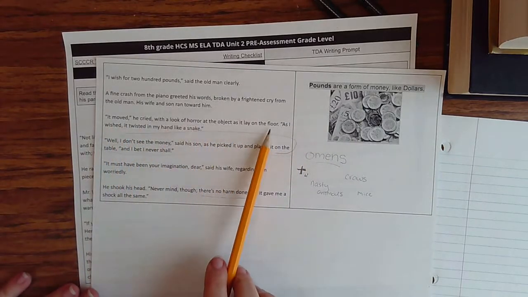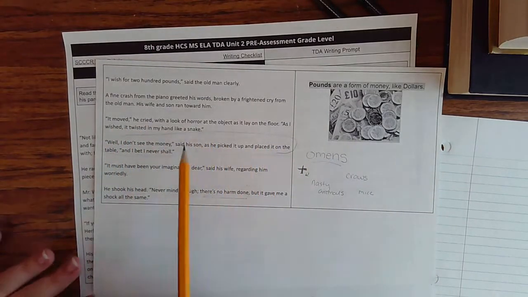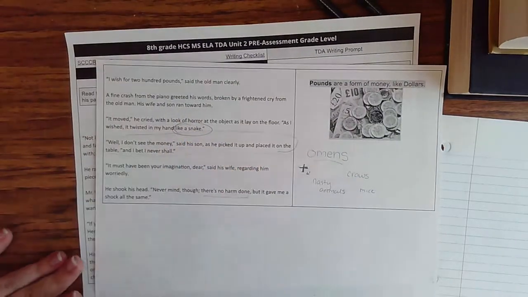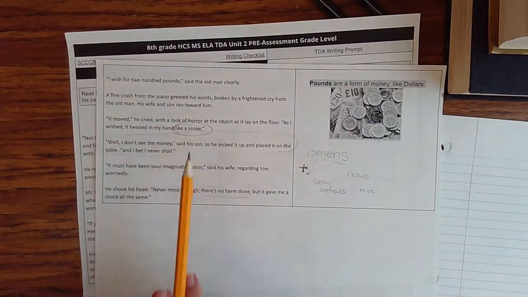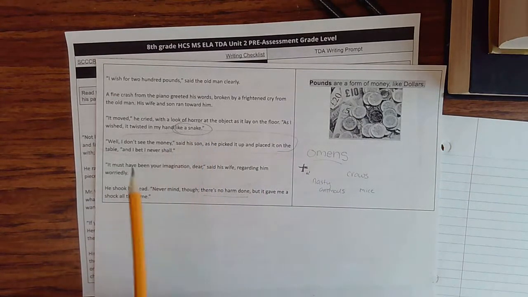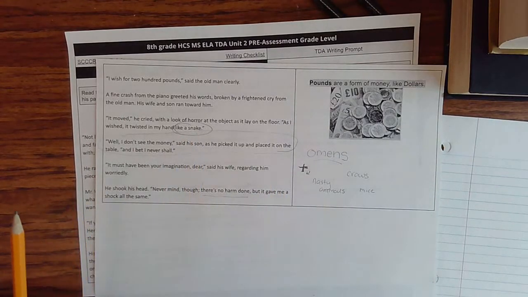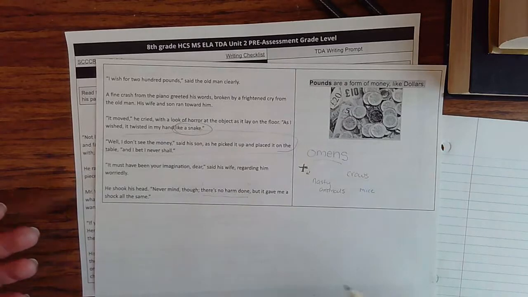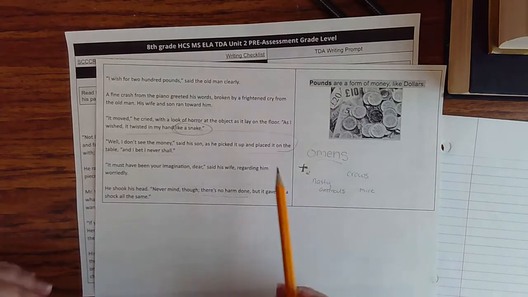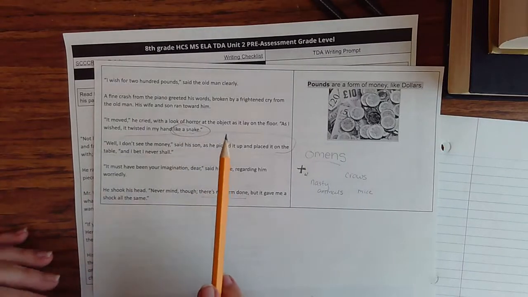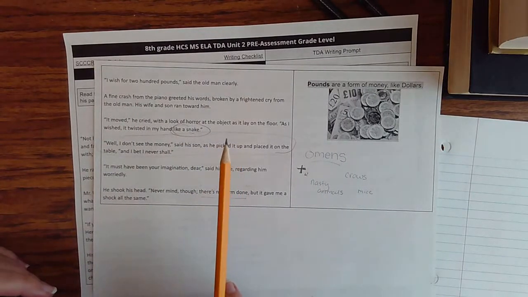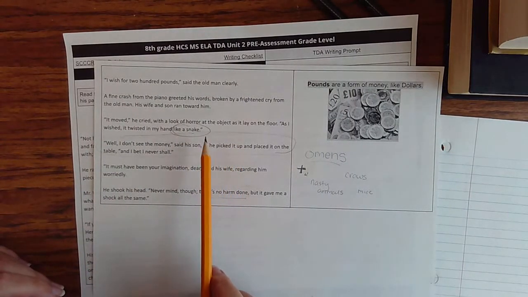So we've got one present here as well. When we're talking about the paw, "as he wished, it twisted in my hand like a snake." A lot of people, when we think about snakes, it's not in a positive mindset. If you call someone a snake, it's not a compliment. Snakes are slippery, and if you look at things even from the Old Testament or other stories, snakes pop up over and over again as deceivers, as things that lie, as things that trick us.